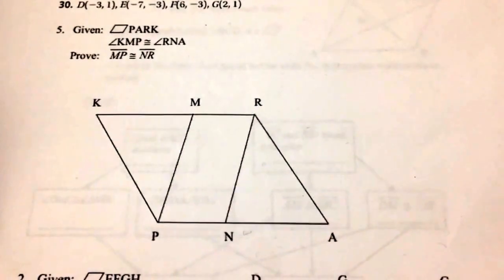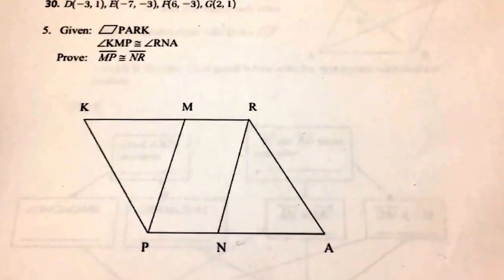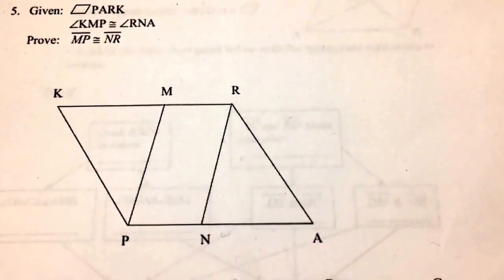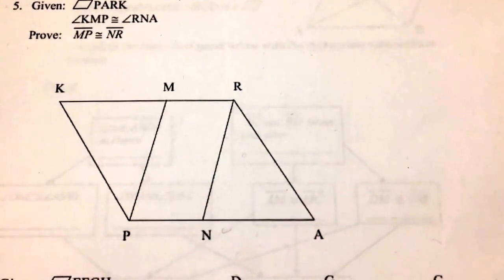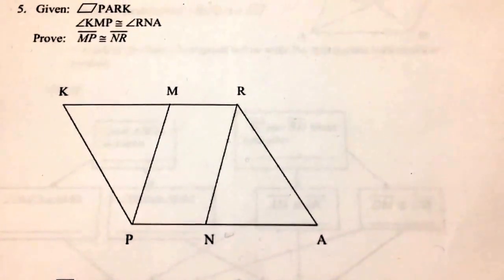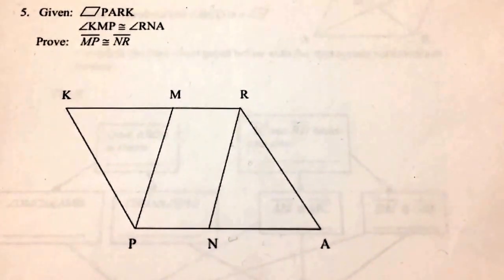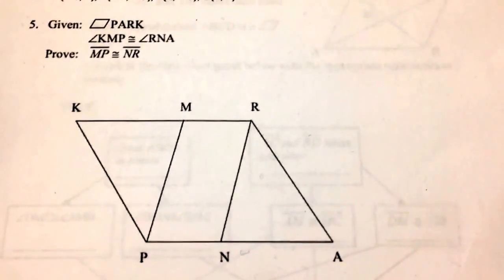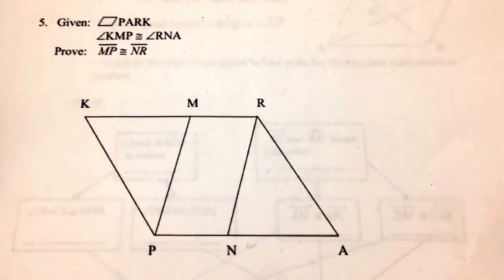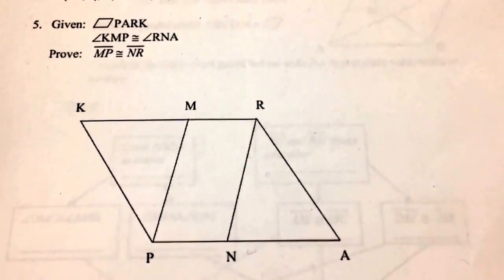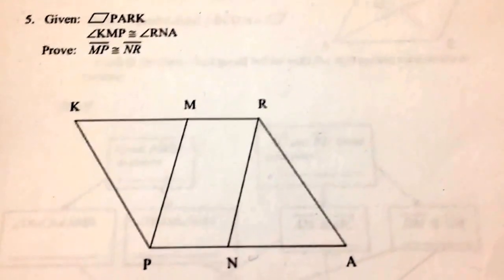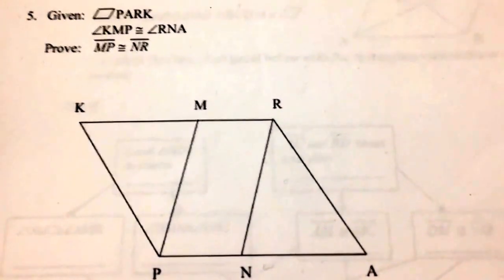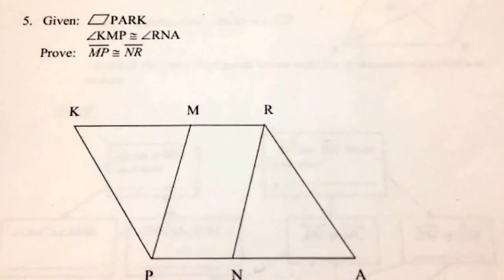Alright, hey guys, so we have another problem here, or another exercise. We have a parallelogram, P-A-R-K, and we have two angles that are congruent to each other, and we're trying to prove that two segments are congruent to one another. So let's first talk about what the given statements do for us, and ultimately what we're trying to prove here.